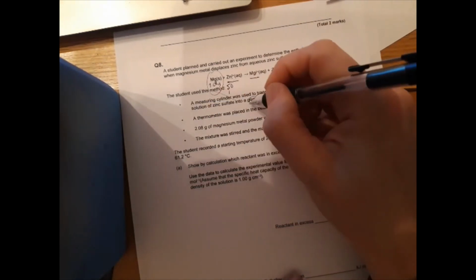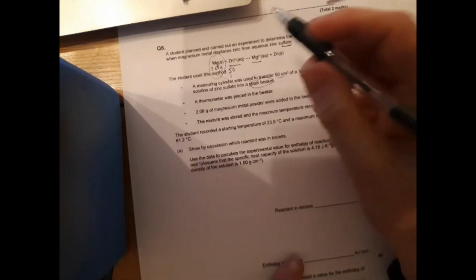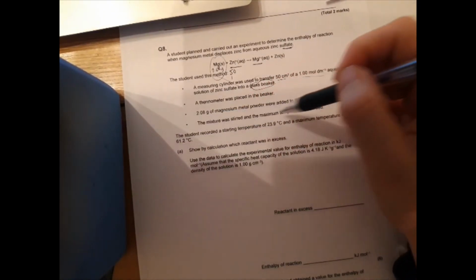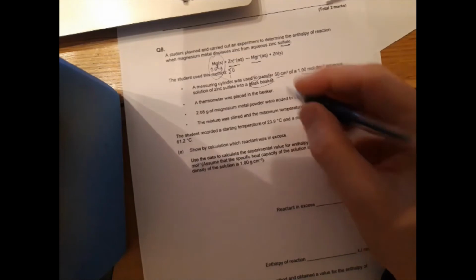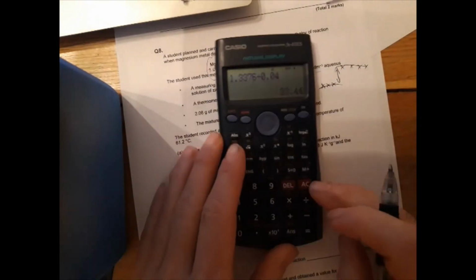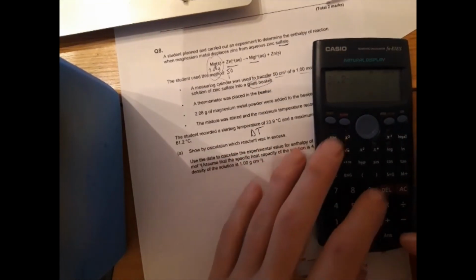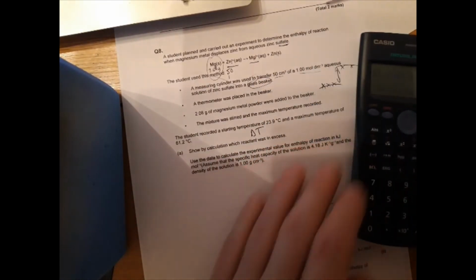This is a sloppy method, using a glass beaker, and they're not doing it like this. They're just chucking it in, stirring it, and hoping for the best. The mixture was stirred to the maximum temperature. The student recorded starting temperature. There's my delta T. 61.2 minus 23.9. Might as well get that now.